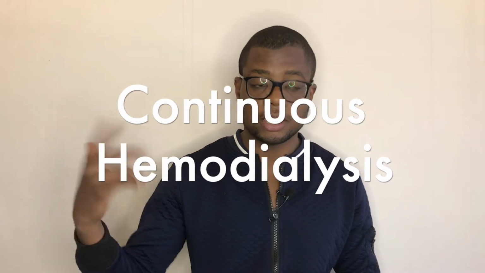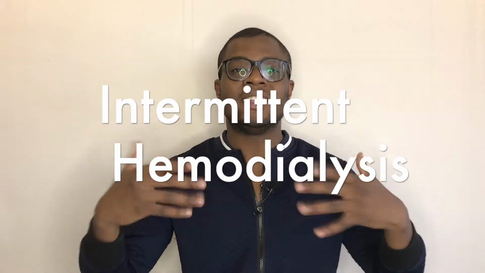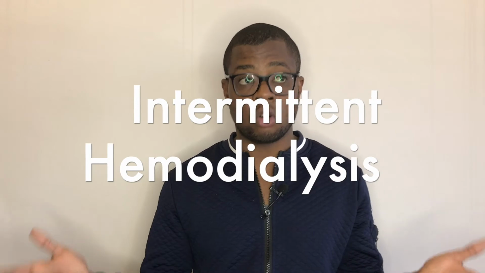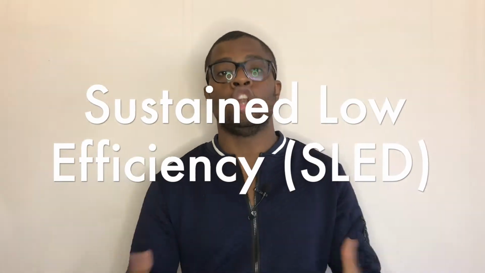When you are doing it continuously, especially for ICU patients, you can do continuous dialysis. Number two, it can be by intermittent means, which is perhaps the most common one. You can do it 3 times a week depending on whatever the patient needs. And finally, there's what is called sustained low efficiency.